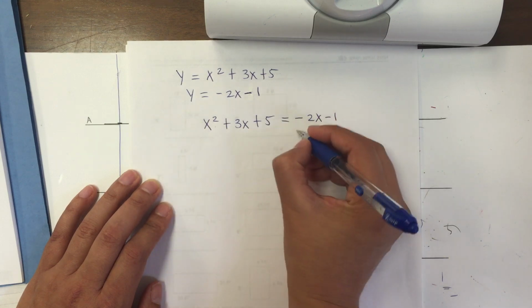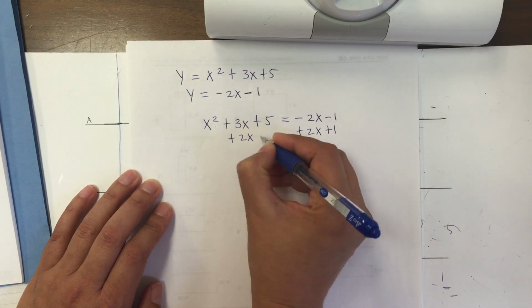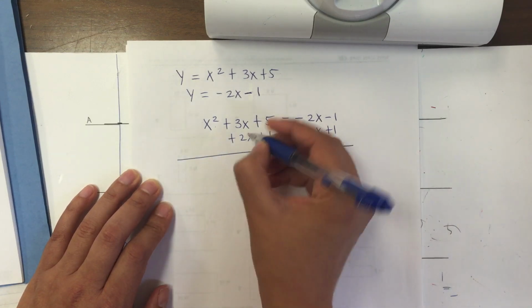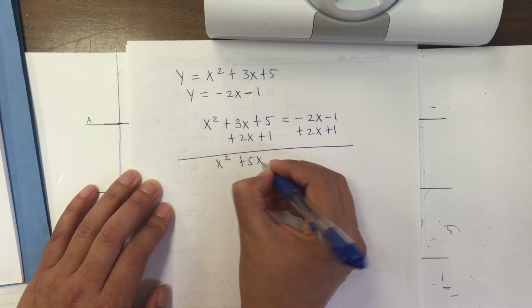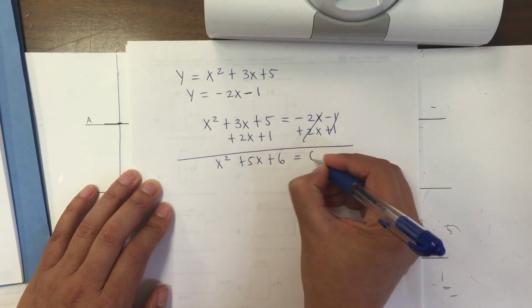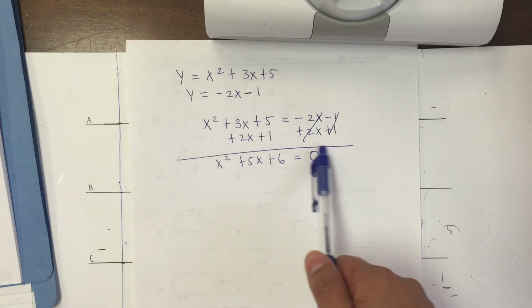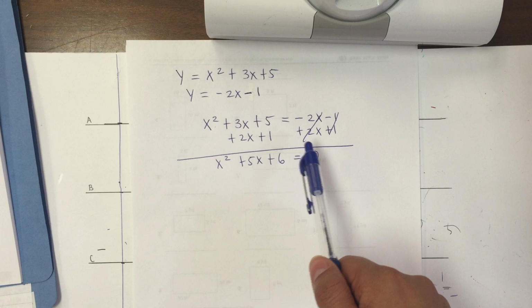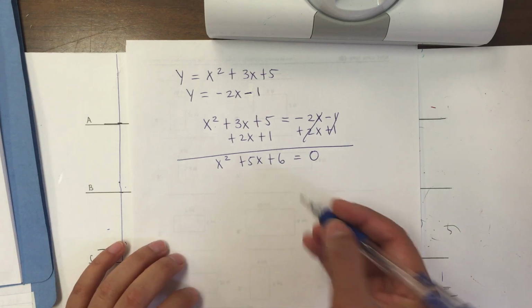That way I'm going to stay with this positive. So plus 2x plus 1 plus 2x plus 1. And that's going to be x squared plus 5x plus 6 is equals to, this cancels and I get 0. Now that my quadratic equation is equals to 0, remember that it has to be equals to 0, I can figure out either using the quadratic equation or factoring.